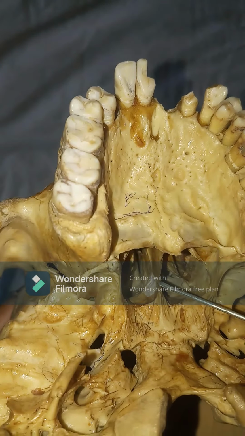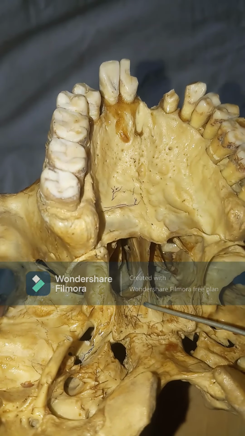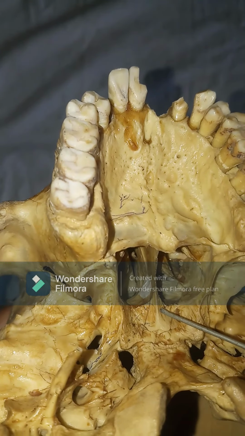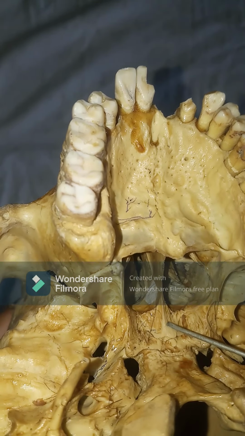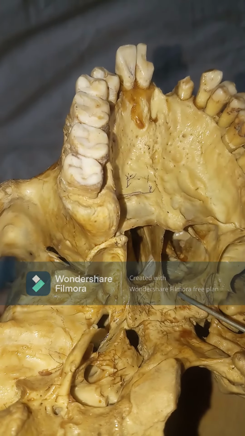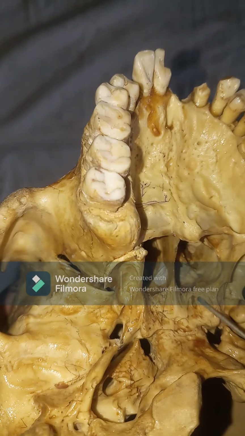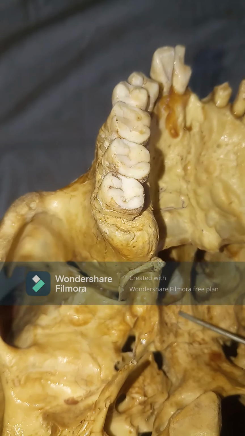Superiorly the posterior border of the vomer splits, and these splitting plates of the vomer are called the ala of the vomer. This is the ala of the vomer.